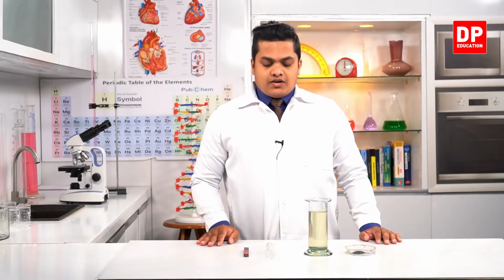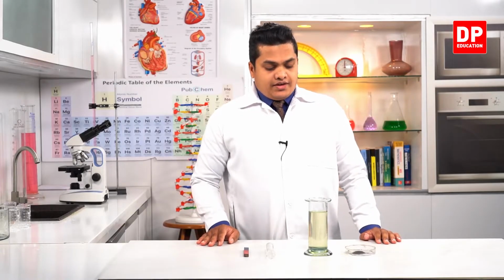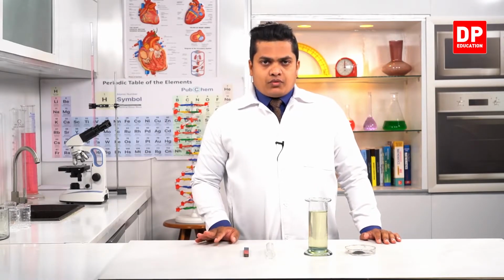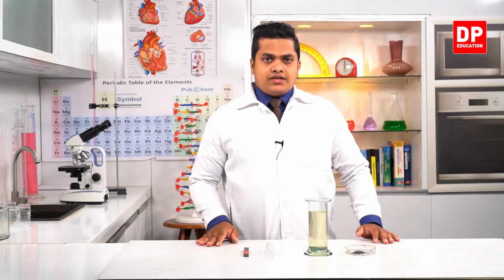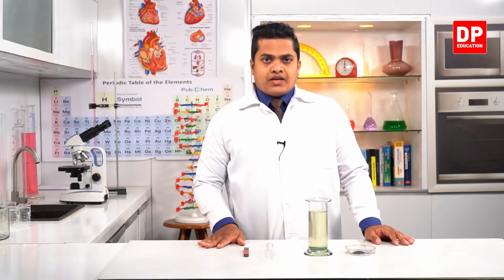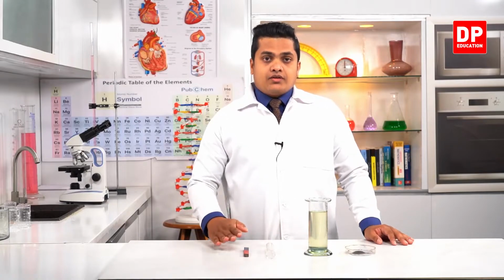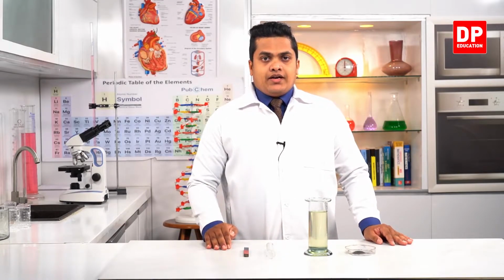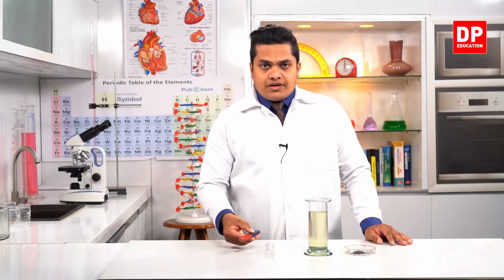Right, my dear children, now I'm going to do another activity in finding out the magnetic field. In the earlier activity we found out the magnetic field just in a two-dimensional array. I arranged iron filings on a white paper and put this bar magnet below it.